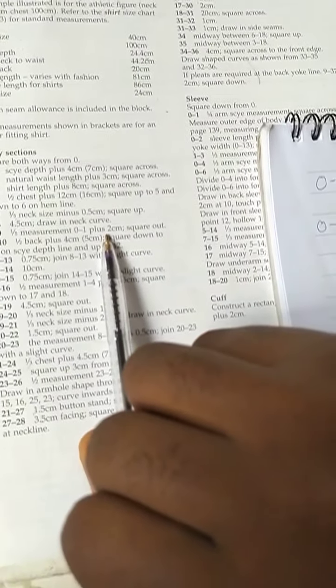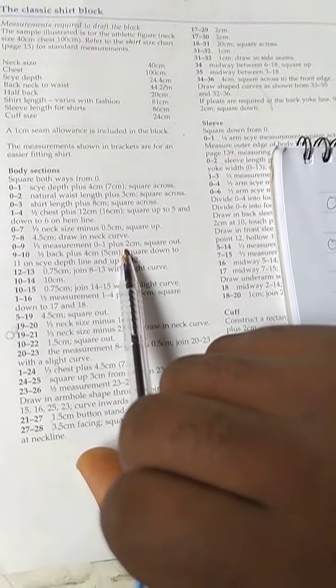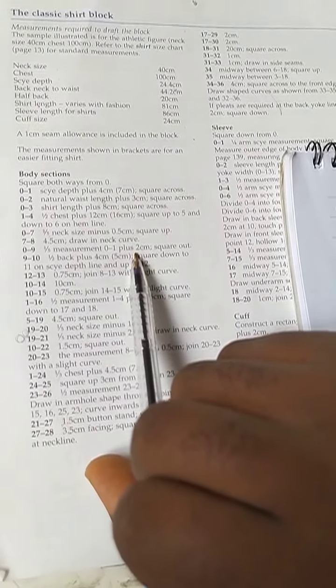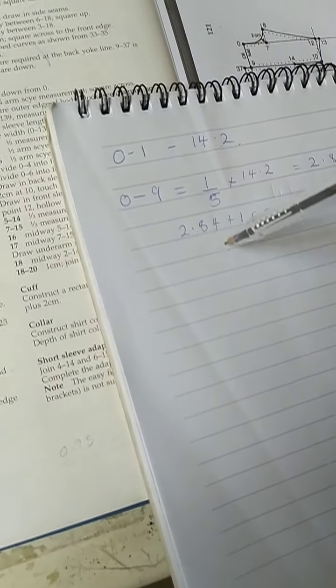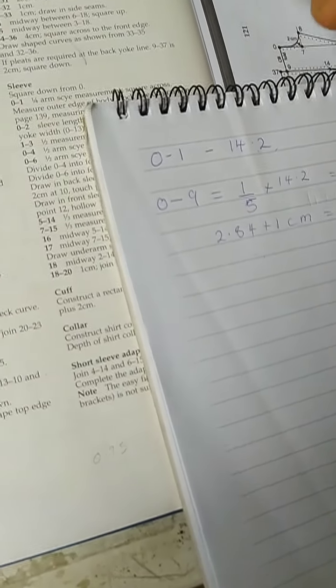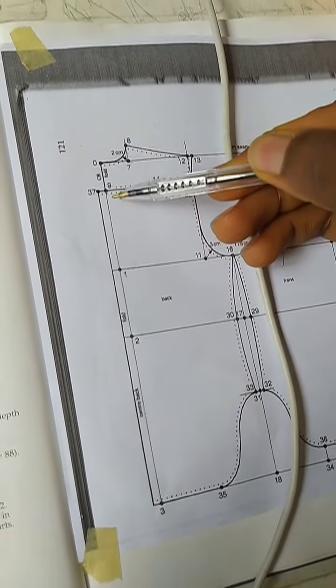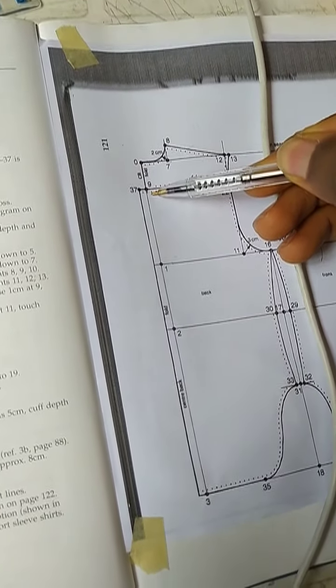And it says we should add it to 2 centimeter. We're doing Austin, so 2 centimeter of Austin is 1 centimeter. So 2.84 plus 1 centimeter is 3.84. This is what they mean by 0 to 9. 0 to 9 is 3.84.